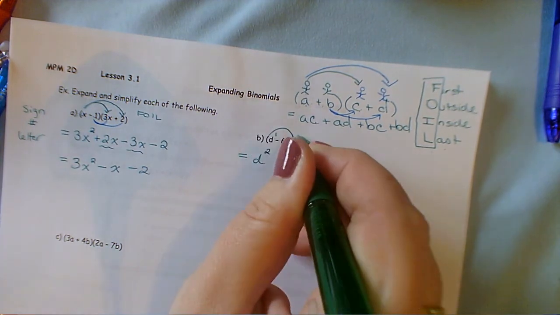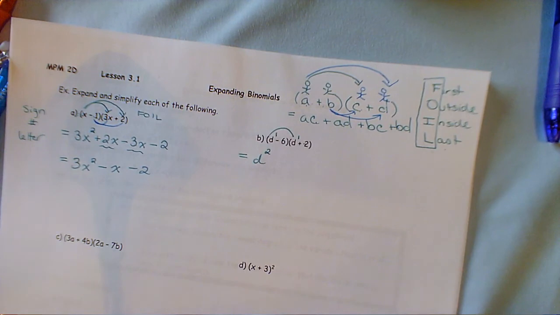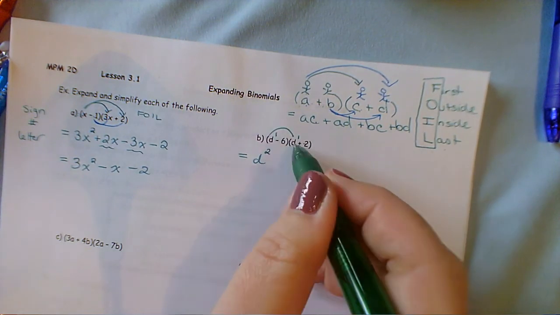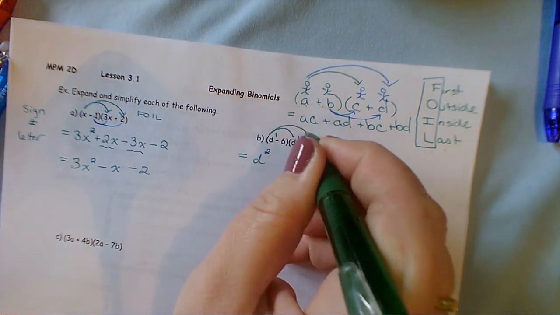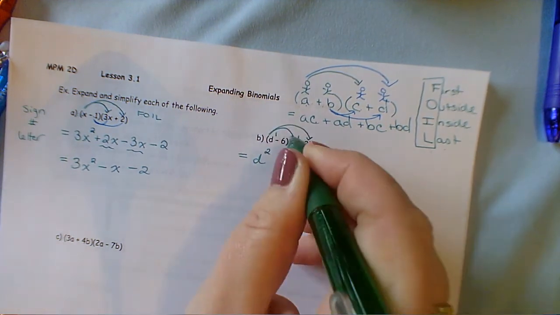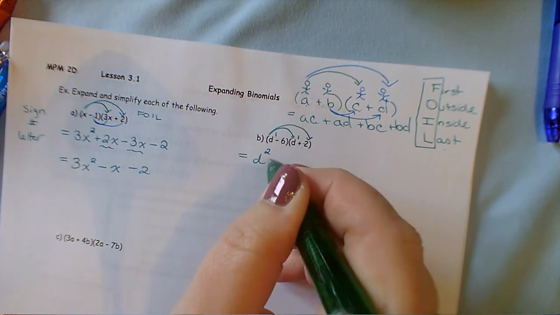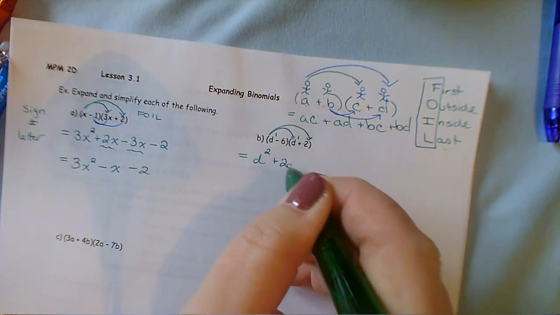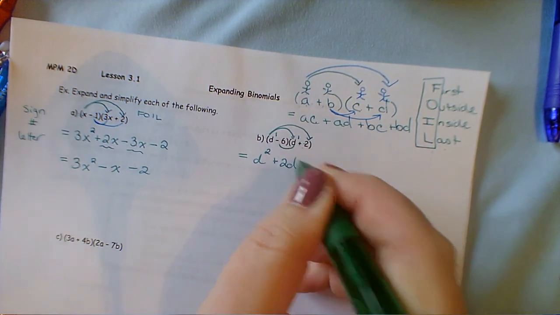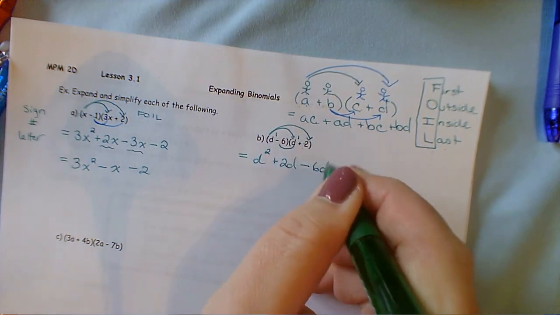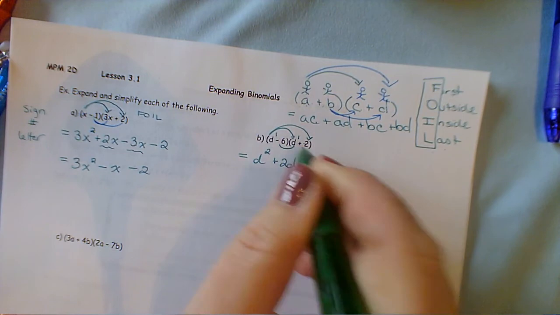If you don't see exponents, you know that they're 1s automatically. So d times d is keep the d, add the exponents, d squared. But like we said, he's not going to ignore the 2 sitting at the back there. So positive times positive is positive. 1 times 2 is 2. D comes along for the ride. Negative times positive is negative. 6 times 1 is 6. D comes along for the ride.